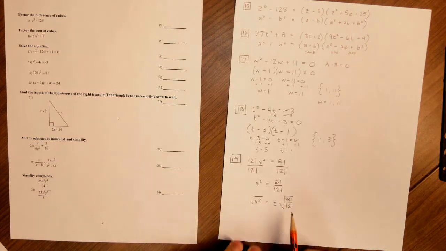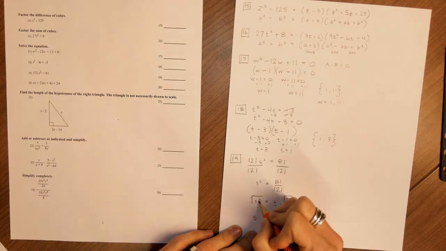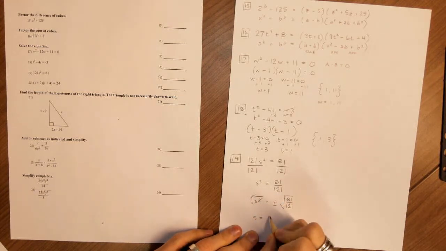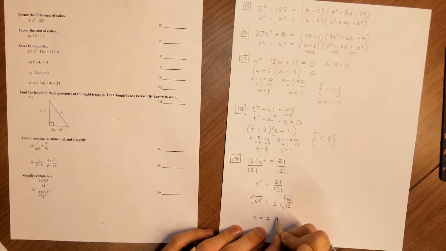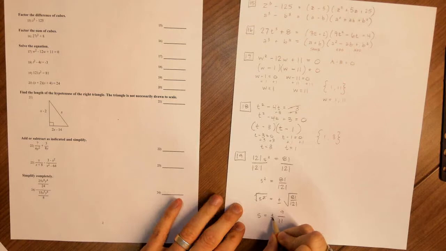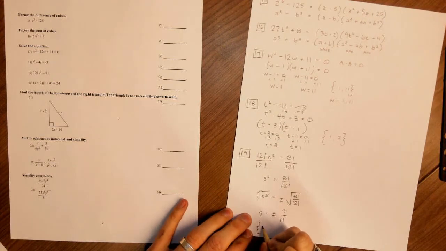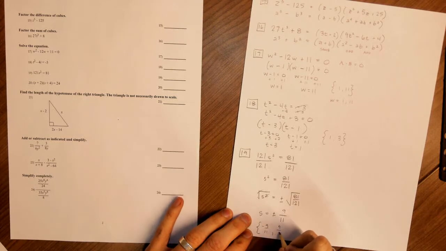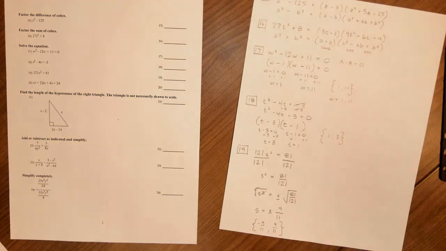We do have a perfect square root of both of those, so s is going to equal plus or minus, and then the square root of 81 is 9, and the square root of 121 is 11. So this is both the positive and the negative version of 9 over 11. If we want to write it out, we get negative 9 over 11 and 9 over 11. And that's our answer for that one.